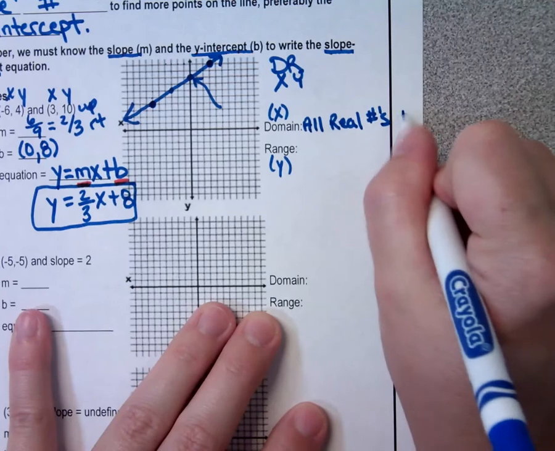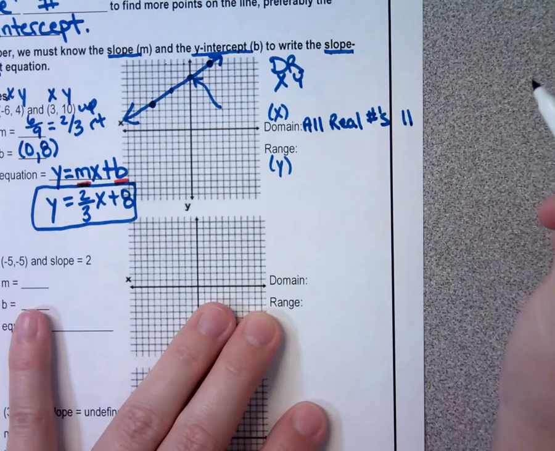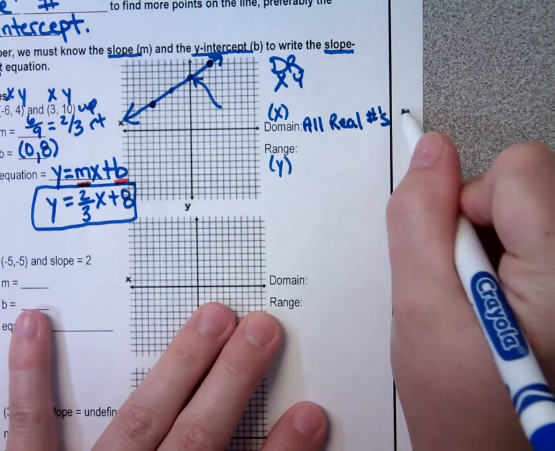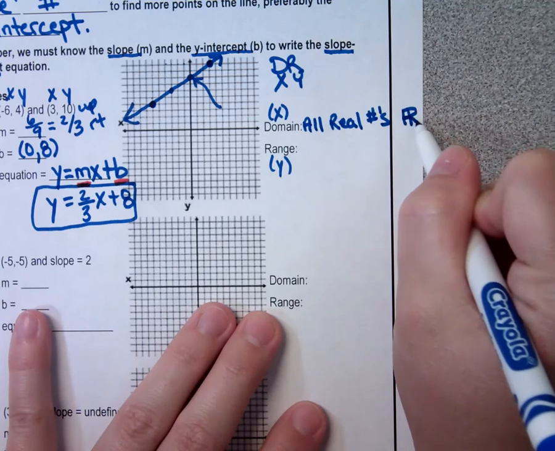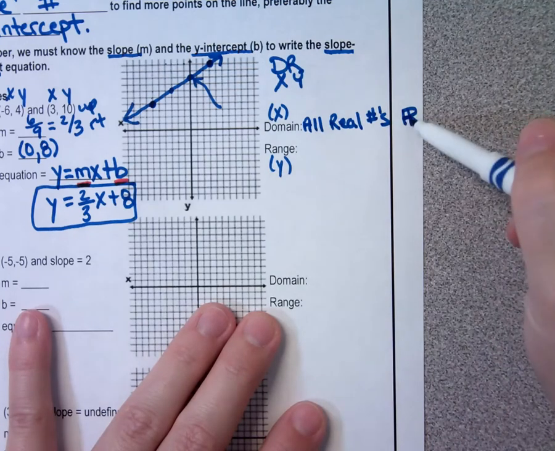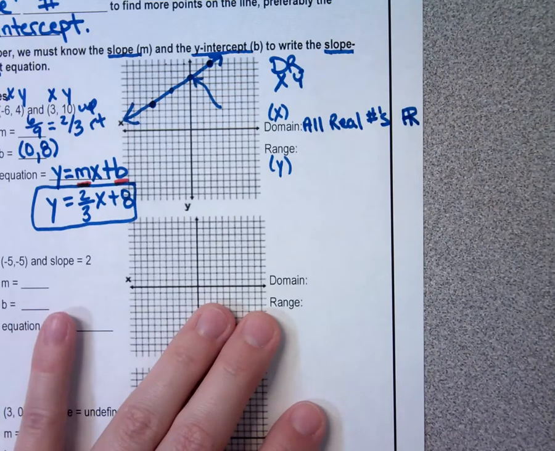And there is a symbol for that. I draw two straight up and down lines, and then I make an R. You can kind of see the A and the R for all real numbers.